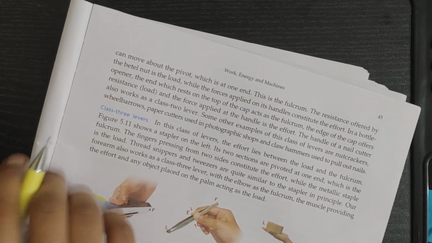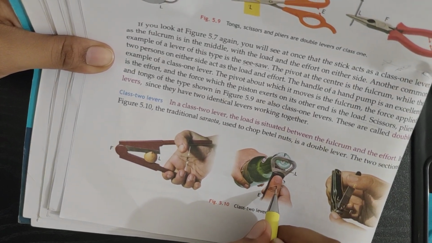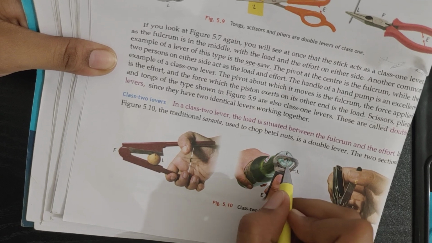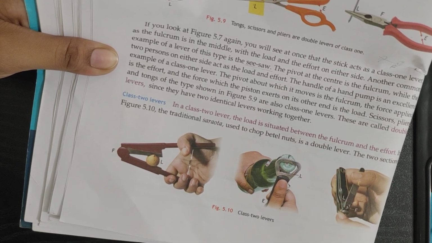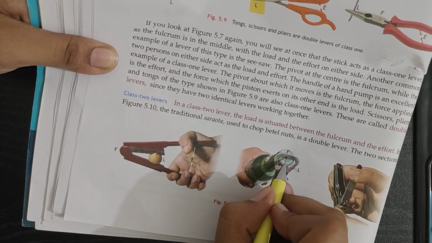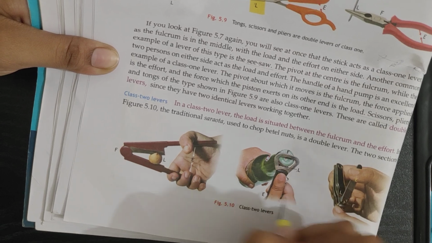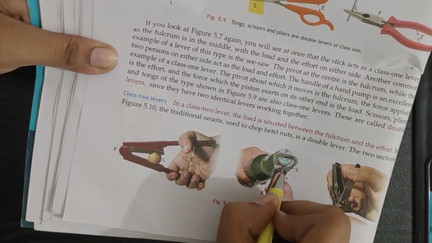We know in the class 2 lever what we were doing. We are just applying the force, the effort, at one end. The fulcrum is, we are taking the example of this bottle. In the bottle opener case, we are fixing it at the top of the bottle, and we are applying the force here, effort here. This part we need to remove.